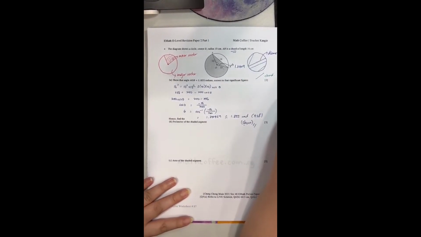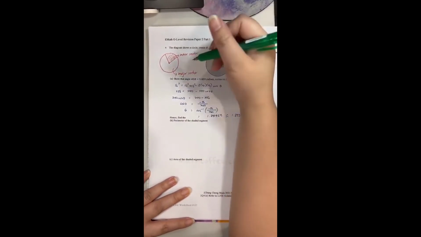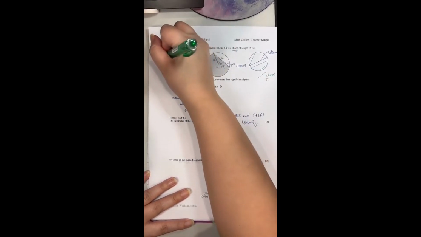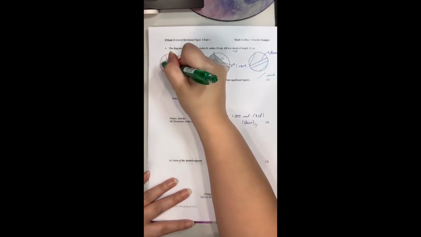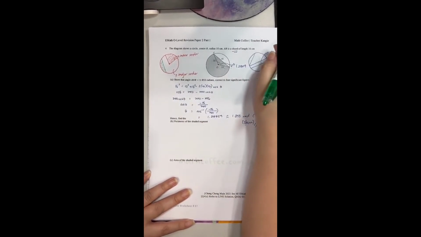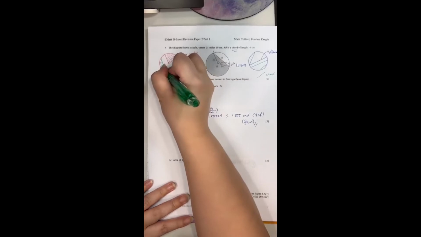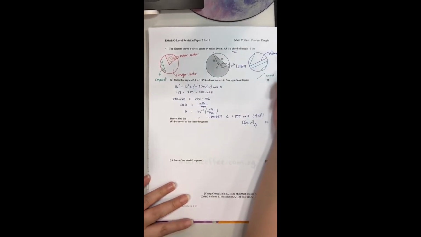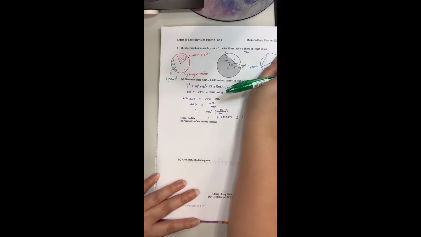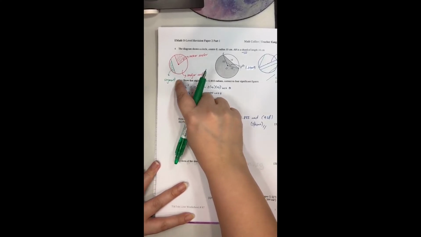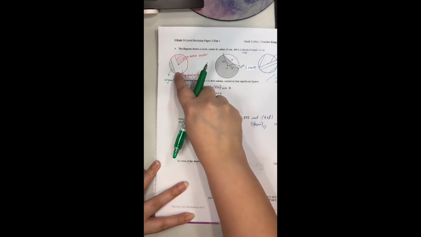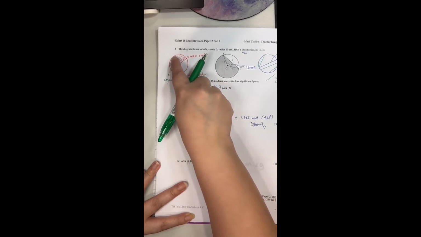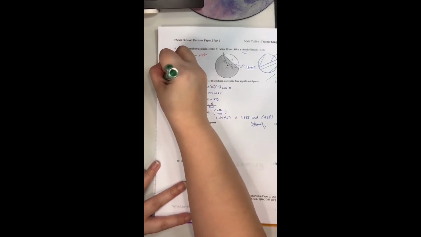Okay, segment is anything that is part of the circle, but it doesn't have any point that touch the center. So let's say, for example, like that. This is not part of a circle. So therefore, this green color part is called a segment. And actually, this is called a minor segment. Okay? The other side, this part on the right hand side, that's called a major segment. So the green color one is called minor segment.